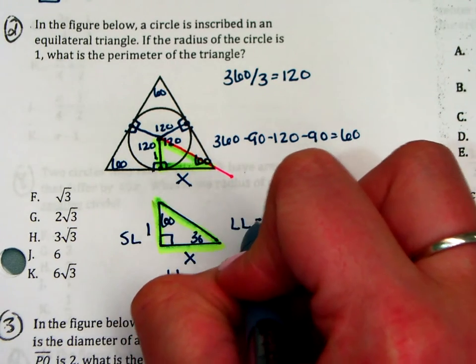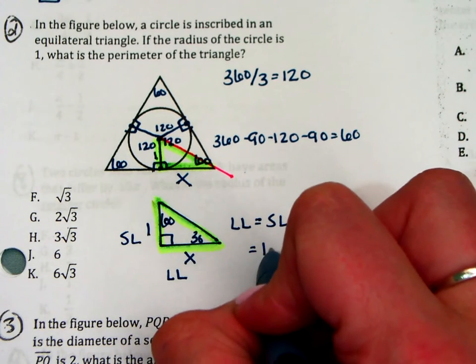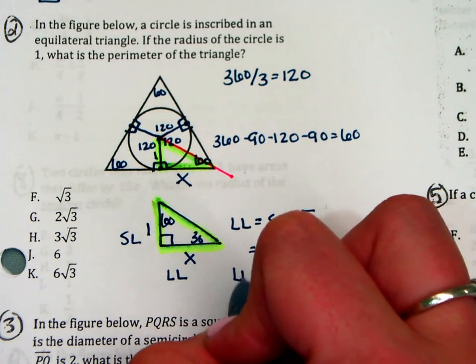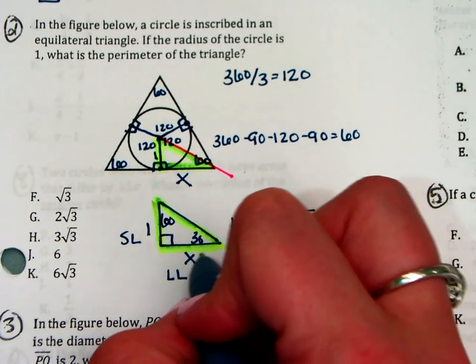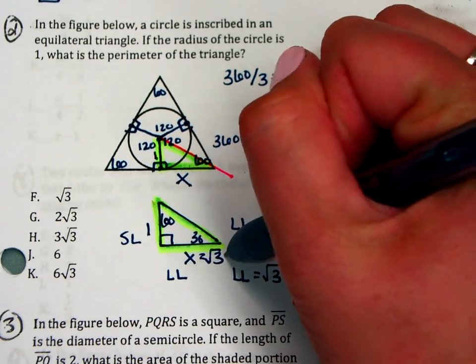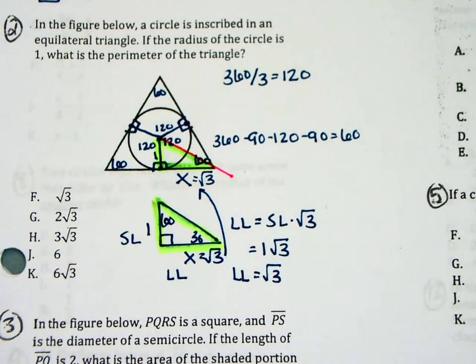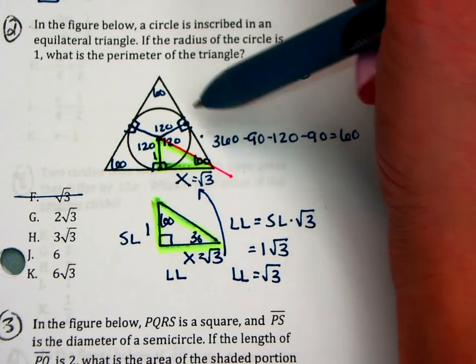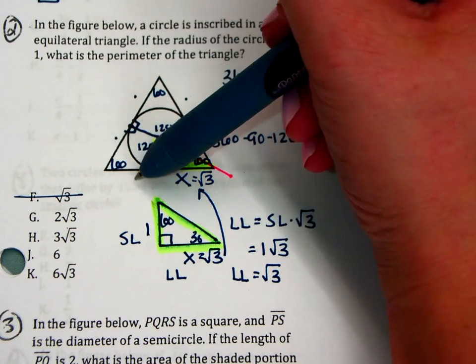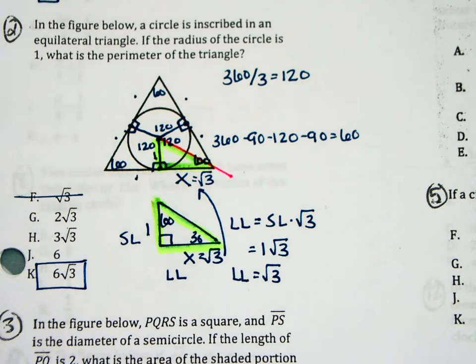So my long leg formula is the short leg times the square root of 3. So the short leg is 1. Well, we don't really write the 1, so it's just square root 3. So my long leg measurement is square root 3. So if I go back up to my picture, this distance is the square root of 3. However, I'm not going to pick F because the square root of 3 actually appears 1, 2, 3, 4, 5, 6 times. So our perimeter is 6 square root of 3.